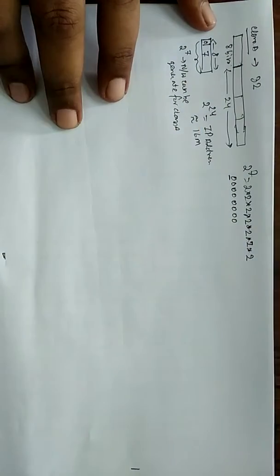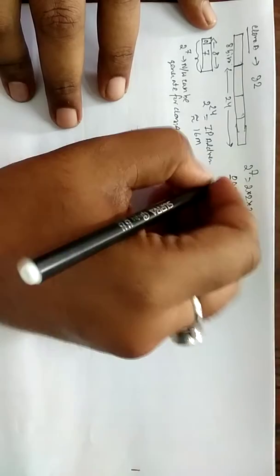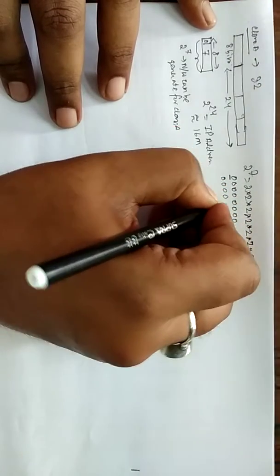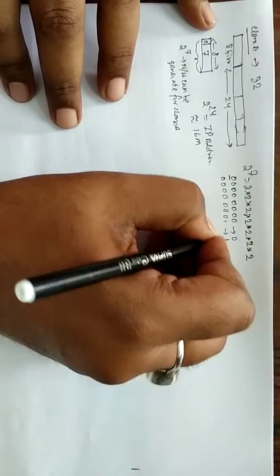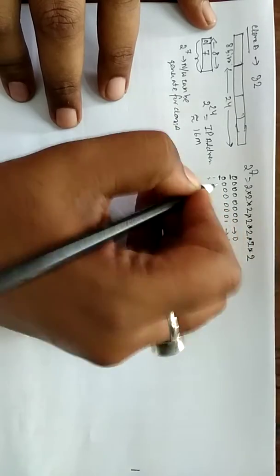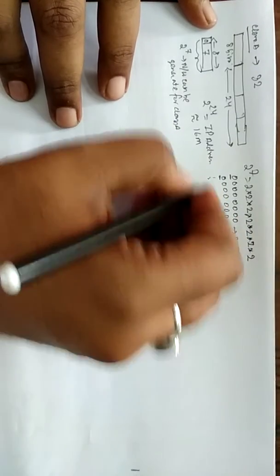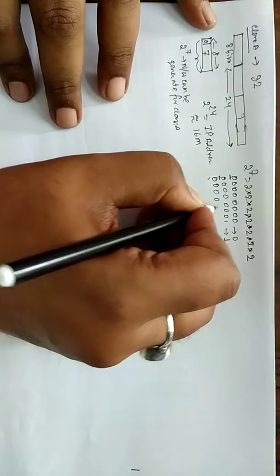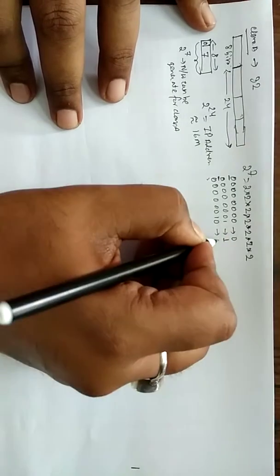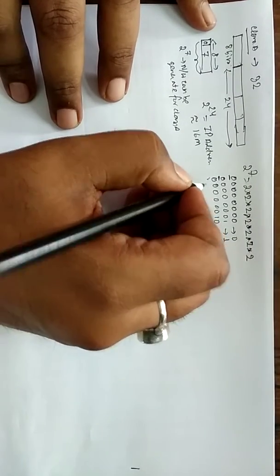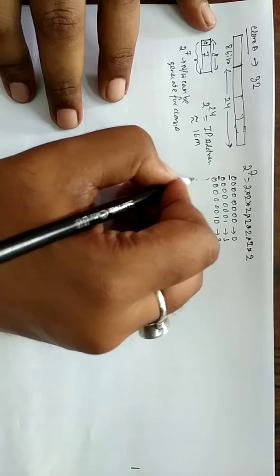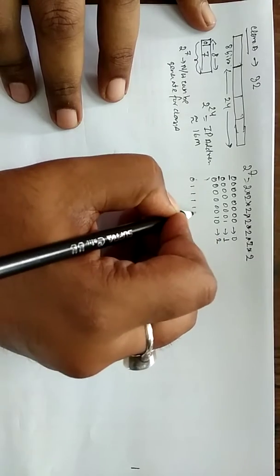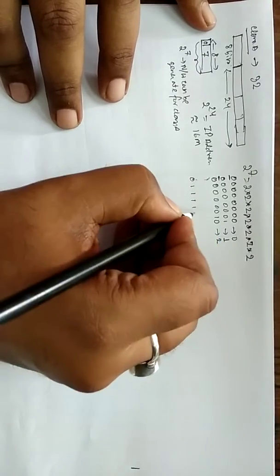So what is this? It is 0. Next will be 0 0 0 0 0 0 0 1. This is 1. Like this way it is going, and next will be 0 0 0 0 0 0 1 0. So this is 2, and like this it will go to all ones.